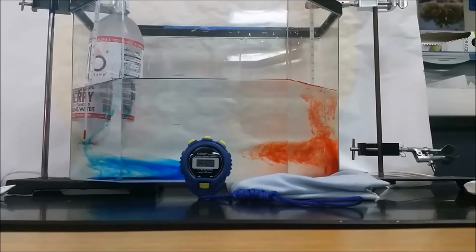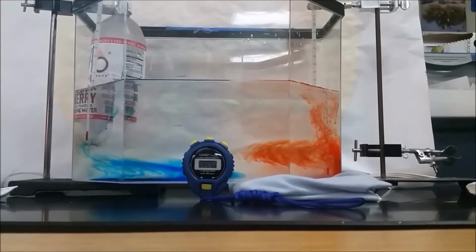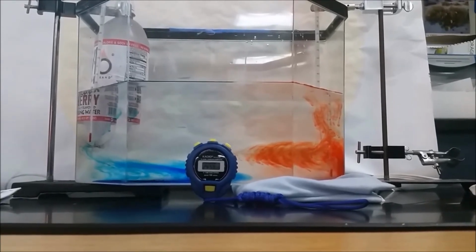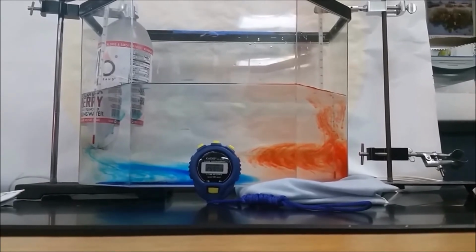For some reason, every time I do this, I don't get complete mixture, but I'm getting a current, a convection current of warm water rising and cold water sinking. The warm water is going to go above the blue, so you're going to see the red go on top of the blue, and then it's going to start in a circular mixture.